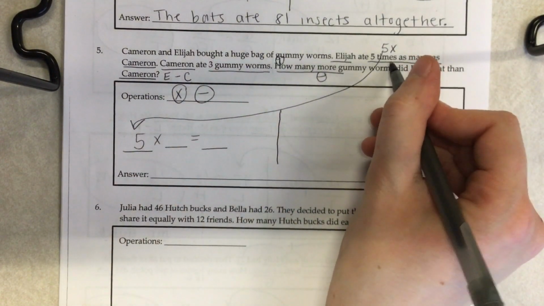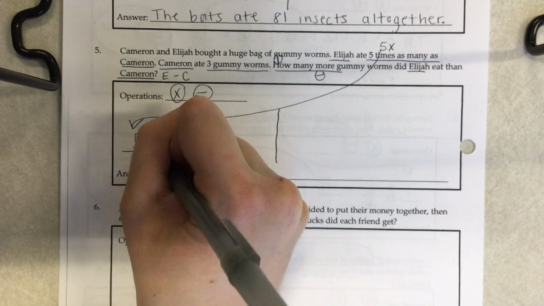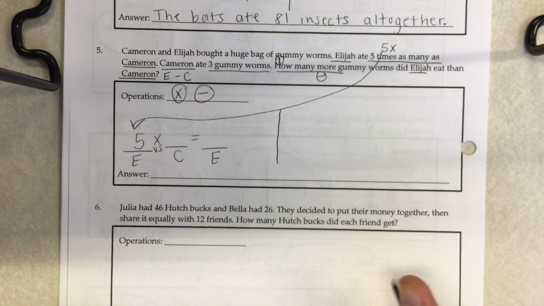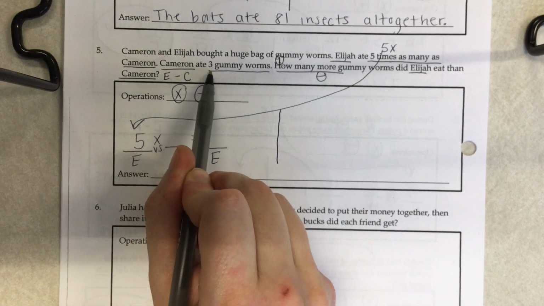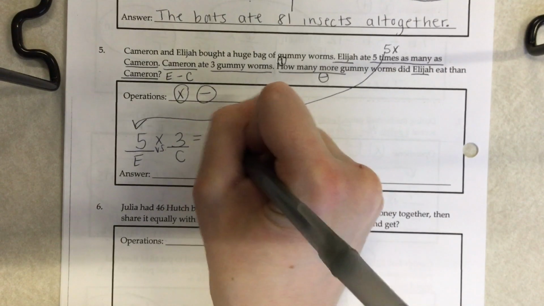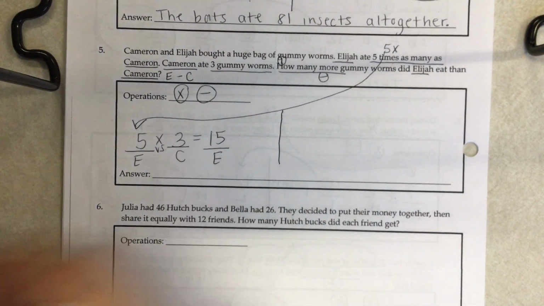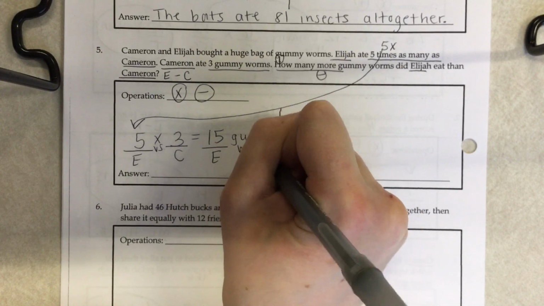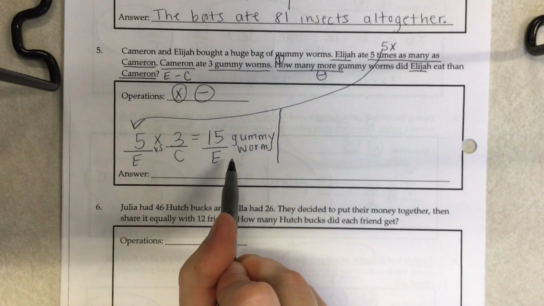This number 5 belongs with Elijah. Elijah is versus Cameron. And we'll get Elijah here at the end. I do have a number for Cameron. He ate 3 gummy worms. I know 5 times 3 equals 15. That's Elijah's real number. 15 what? 15 gummy worms. Now that's just how many Elijah ate.